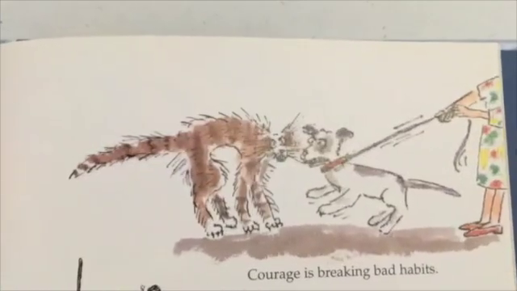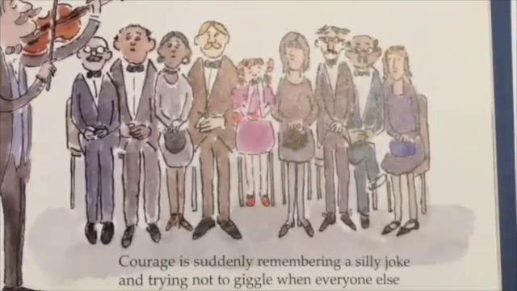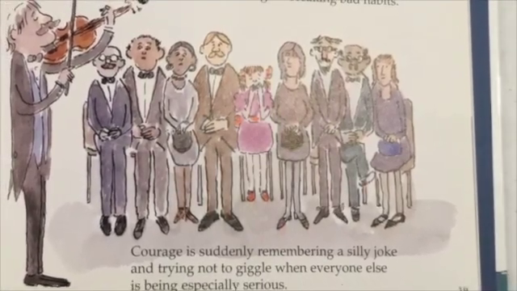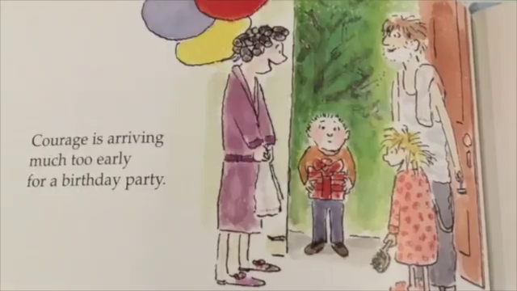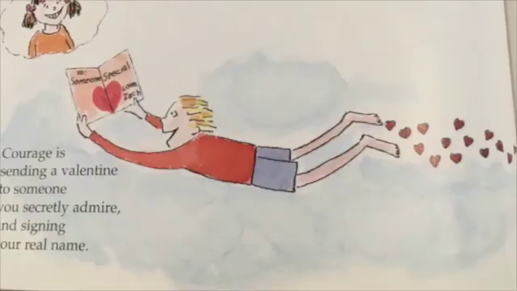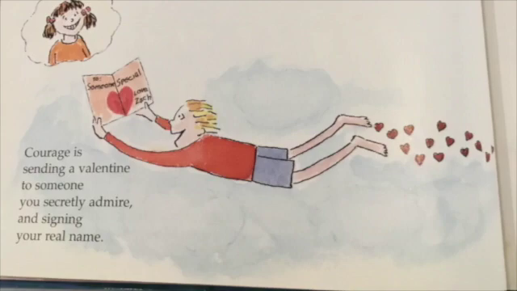Courage is breaking bad habits. Courage is suddenly remembering a silly joke and trying not to giggle when everyone else is being especially serious. Courage is arriving much too early for a birthday party. Courage is sending a Valentine to someone you secretly admire and signing your real name.